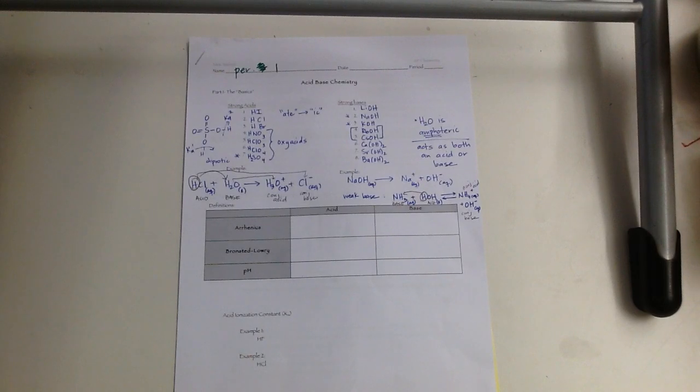This is your notes on acid-base chemistry, and I have a pretty old school setup here. It's not very technology savvy, but I'm hoping this works and that you guys are able to get the notes from me since I won't be in class for the next couple of days.